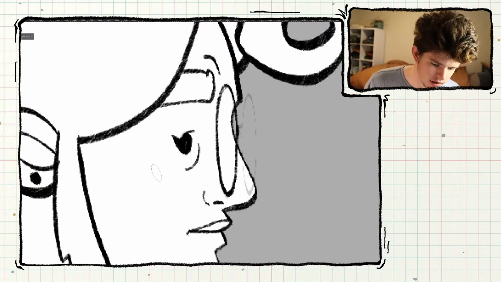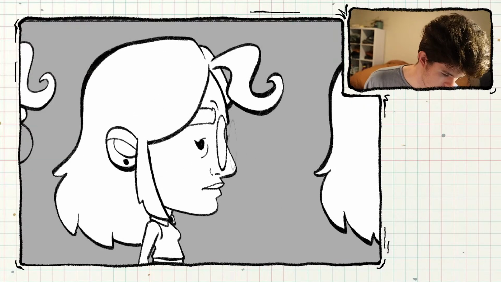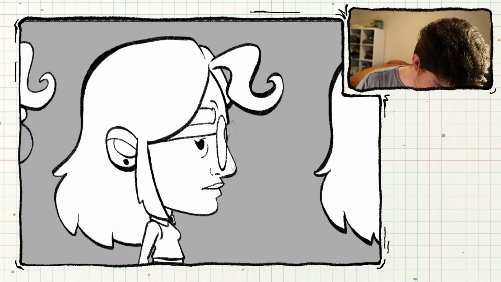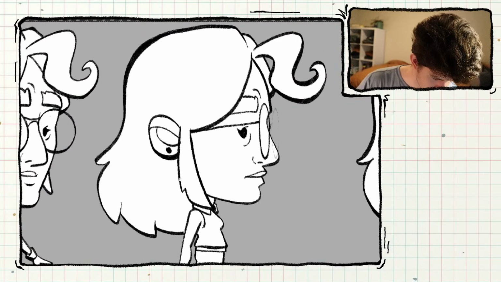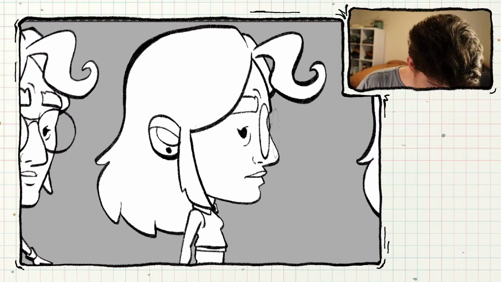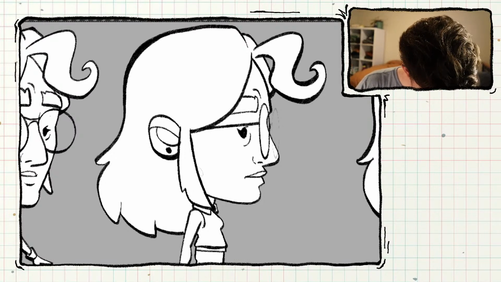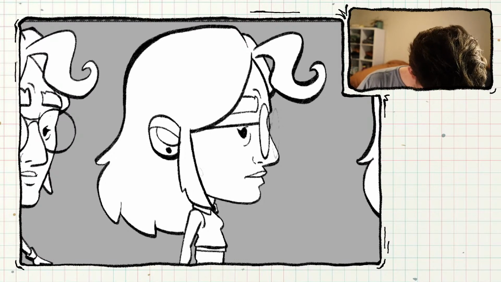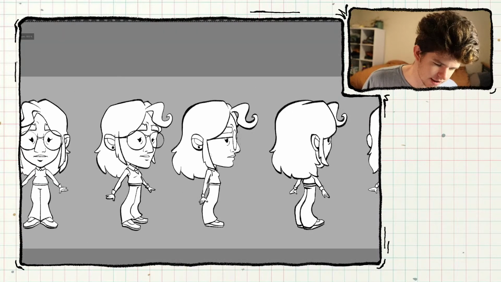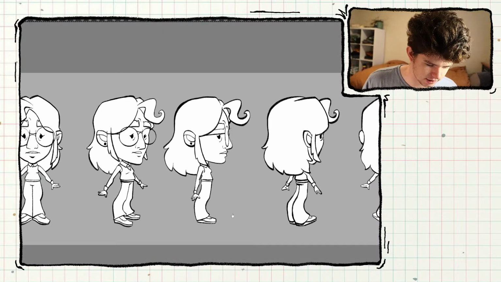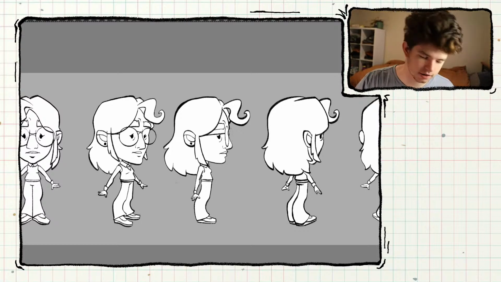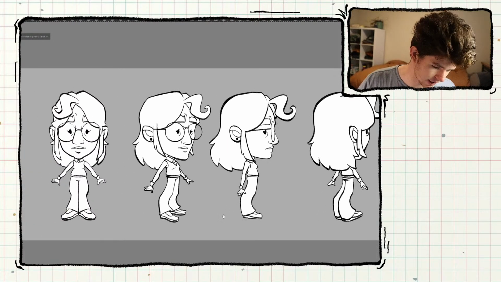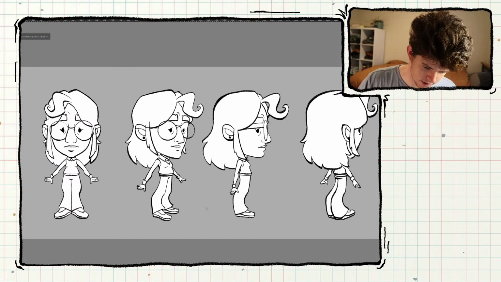And then that's kind of it. And then I just want to, is that right? That looks right. I might decide to take away the glasses when I actually get to the grease pencil stage, if I decide I don't like it. But it's alright for now.